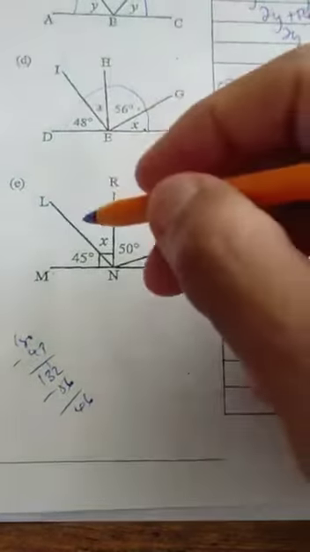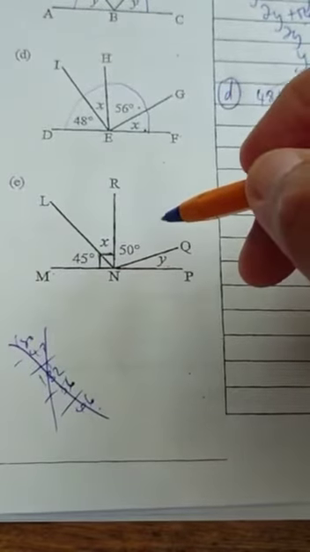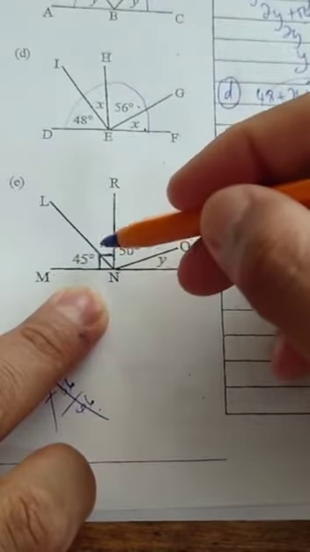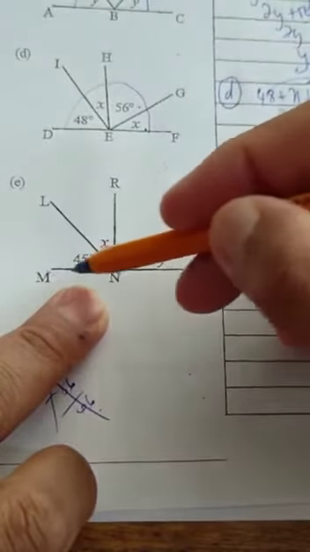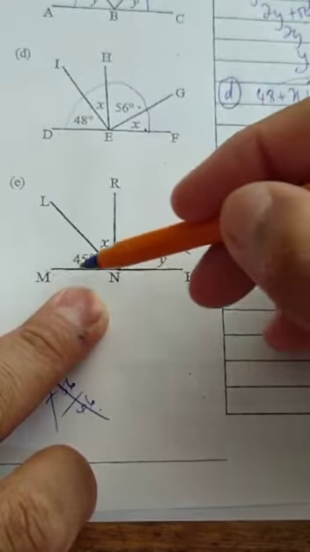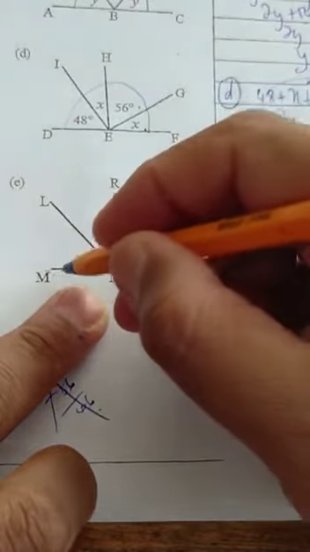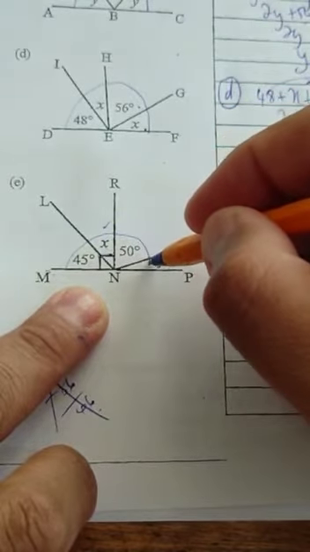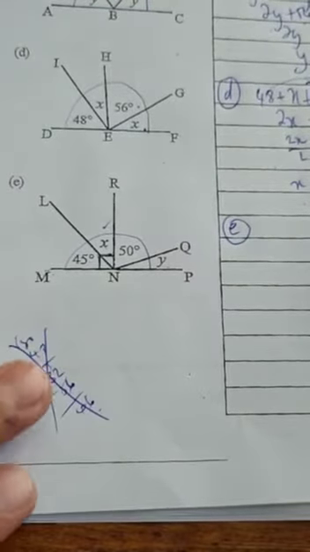In E, that angle means 90 degrees. So you're going to say 45 plus x equals 90 degrees. It is given that the angle is 90 degrees. It was given to us. Once we have x, we can say 45 plus the angle we get for x, plus 50 plus y adds up to 180, because the angles are on a straight line. And then we solve for y there.